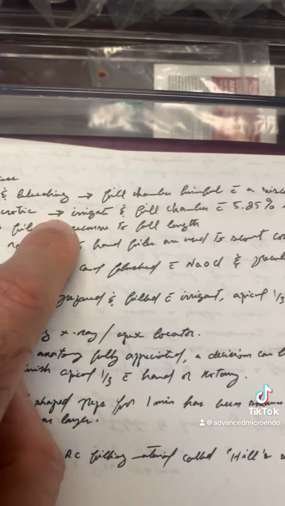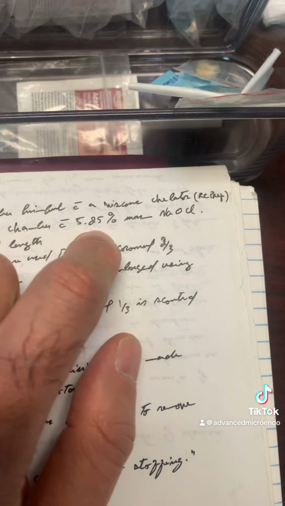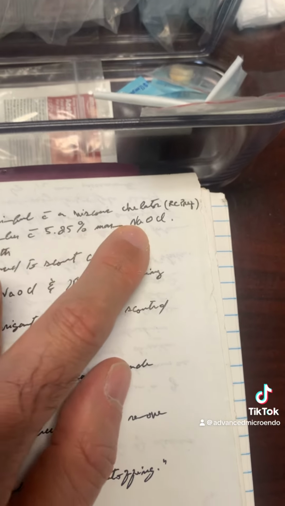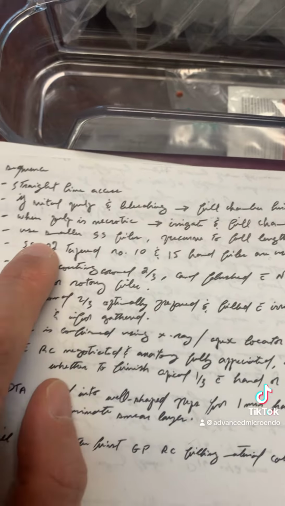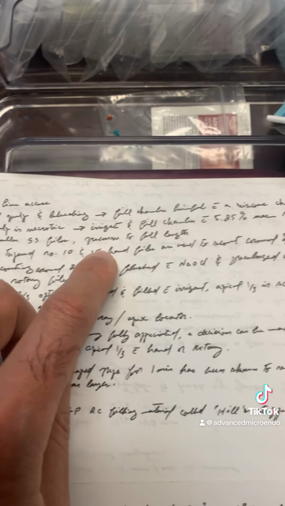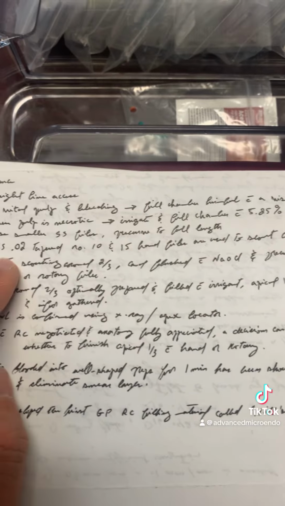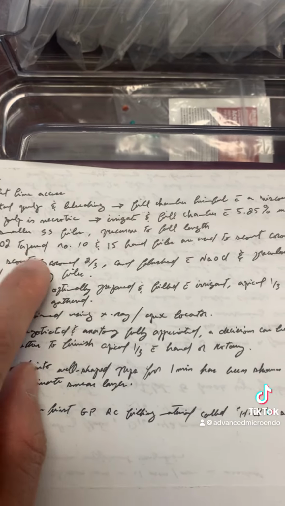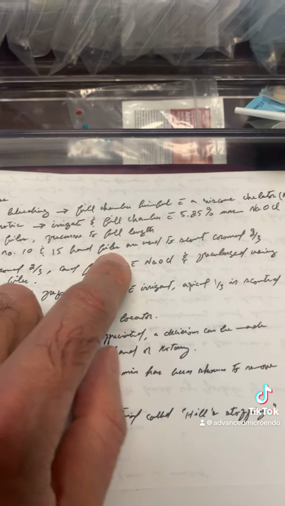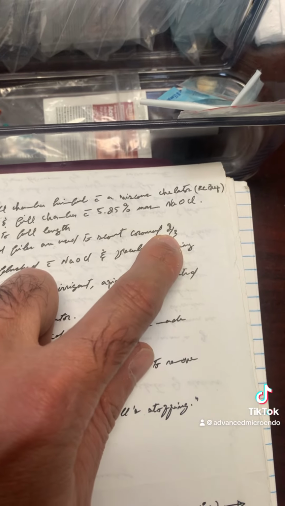When pulp is necrotic, irrigate and fill chamber with 5.25% warm sodium hypochlorite. Use smaller stainless steel files. Pre-curve to full length. Stainless steel .02 tapered number 10 and 15 hand files are used to scout coronal 2/3.